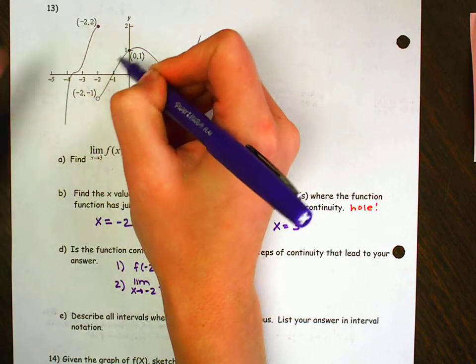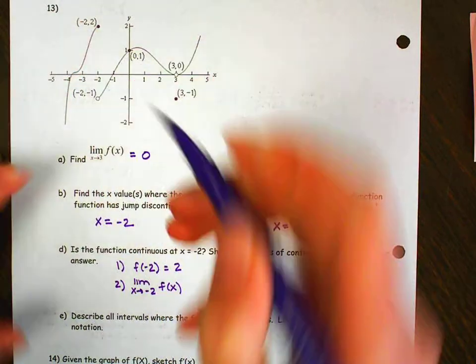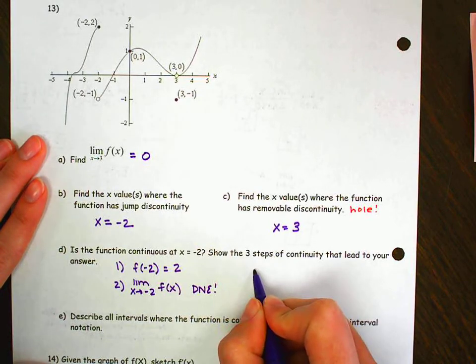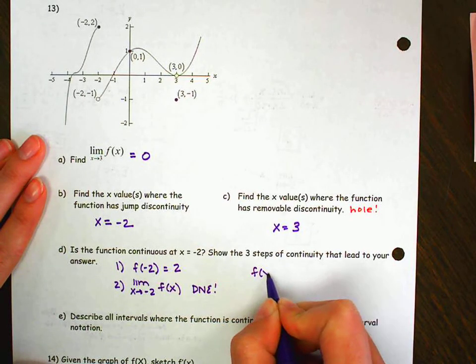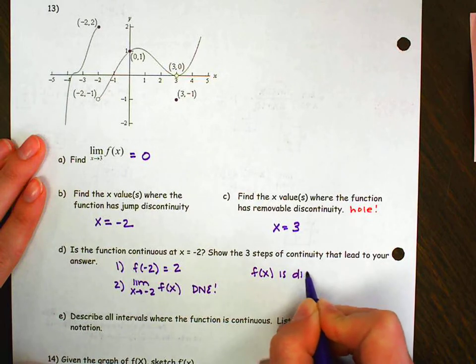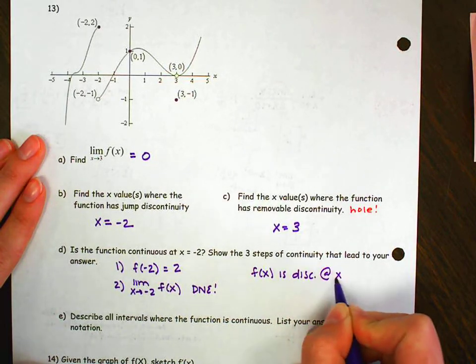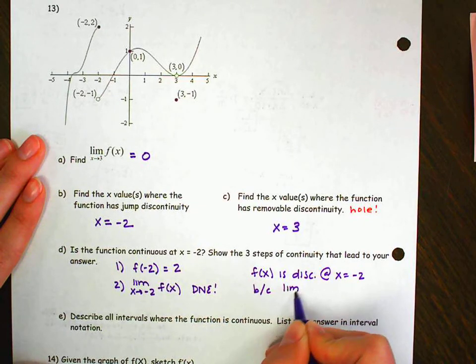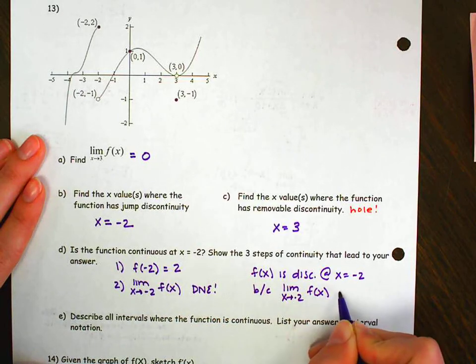Oop, the limit doesn't exist. We're approaching something different from the left and from the right. So I can now say f of x is discontinuous at x equals -2, the limit as x approaches -2 of my function does not exist.